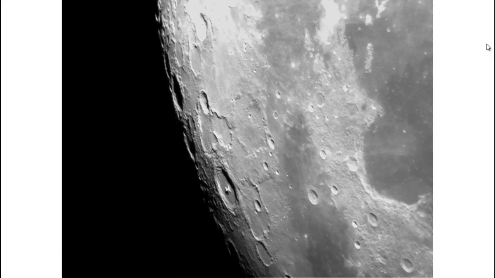I can also see the craters on the moon. The big holes on the moon, we call them craters.